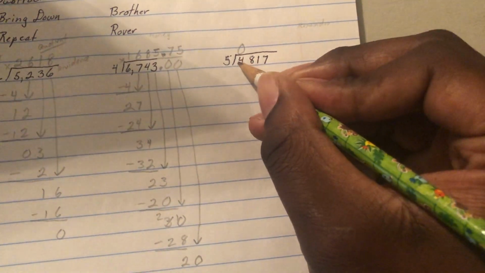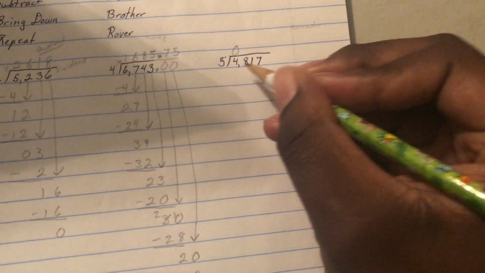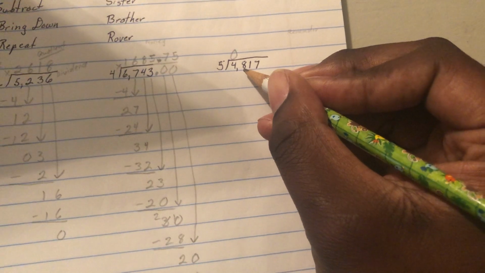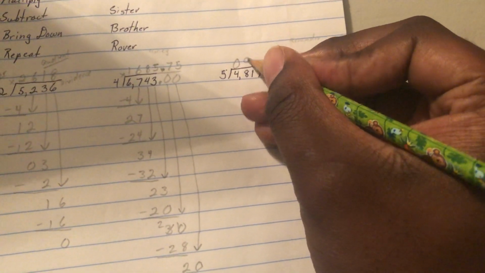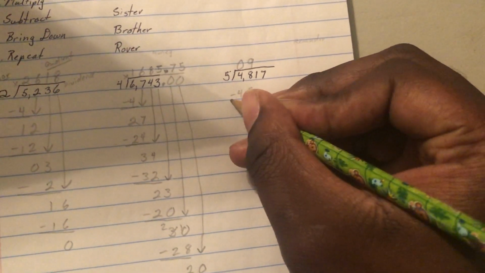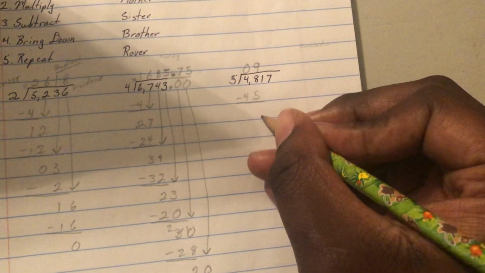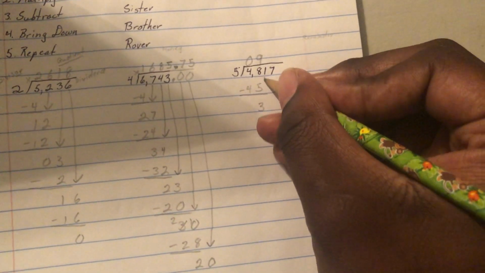So let's move on. Can 5 go into 48? Well, absolutely. I know 8 times 5 is 40. 9 times 5 is 45. Oh, there we go. 9. That's close. 45. 8 minus 5 is 3. 4 minus 4 is 0. Bring down my 1.